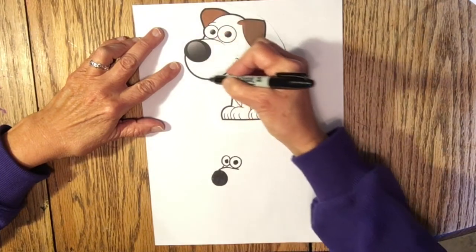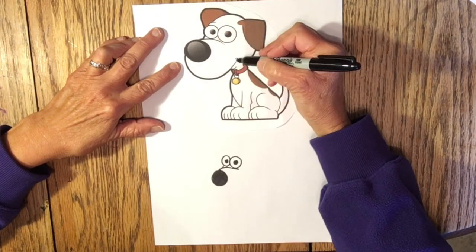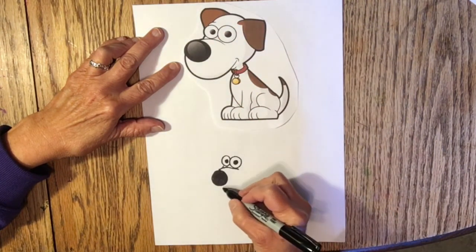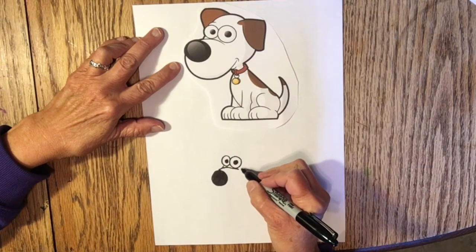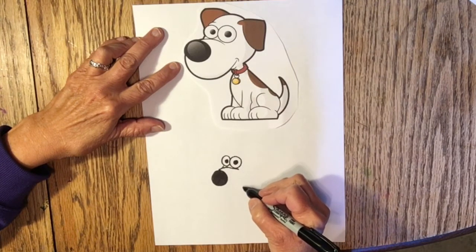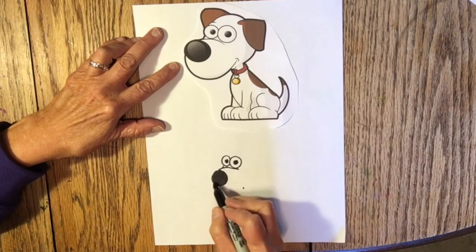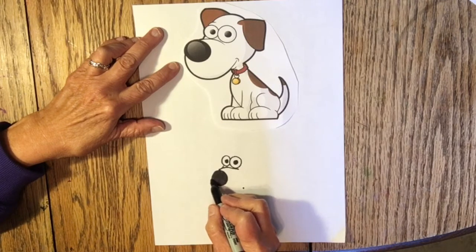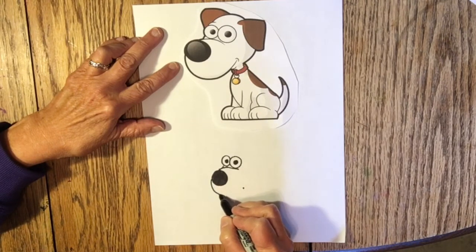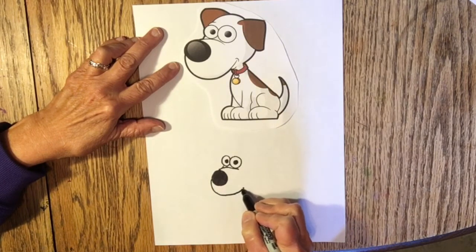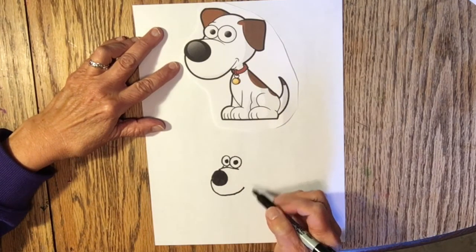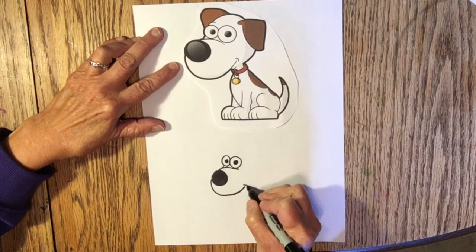Now we have a big sweeping curve here, and notice that it comes about even with one of his eyes. So when I draw it on my drawing, I keep that in mind, and I even make a little mark to give myself a point to draw to. It makes it easier. And then I follow the curve with my eyes and draw the curve. Starting to look more like the dog now.